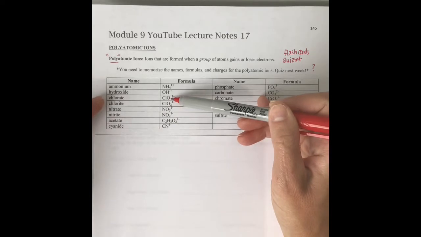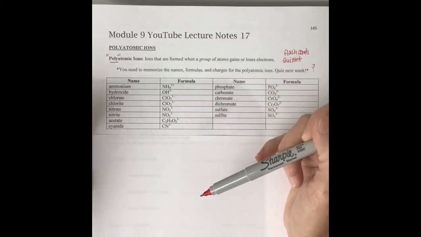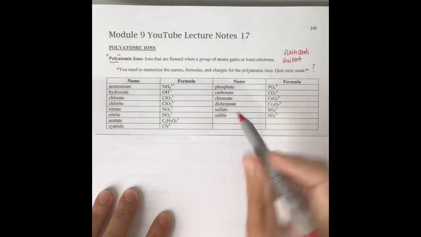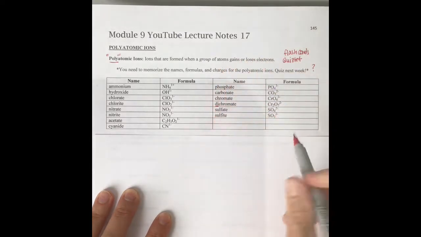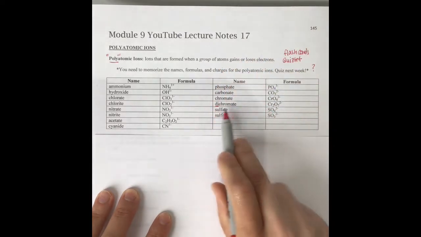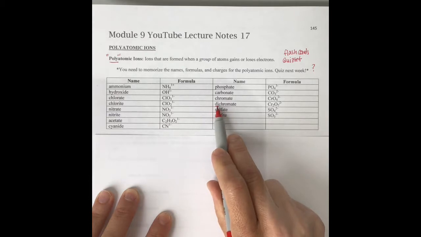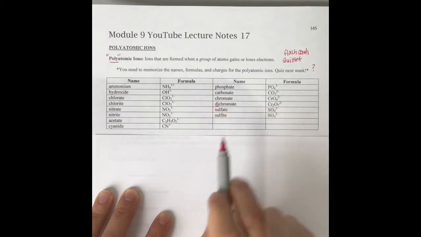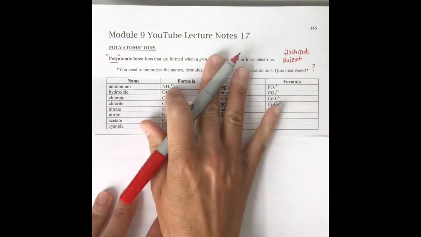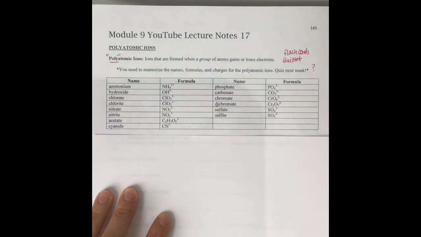Okay, ate has 1 more than ite. The only other thing I would point out is the prefix di should help you when writing this formula. Di means 2, so it's telling you 2 chromiums in dichromate. Okay, those are the tricks that I would pass on, but really focus on this because I promise it will help you.